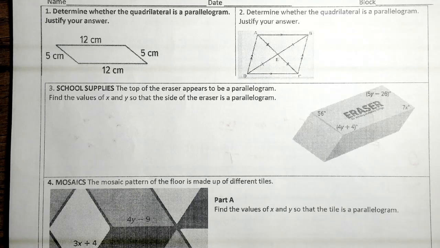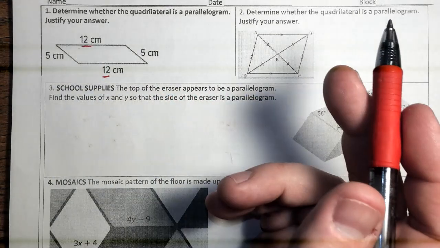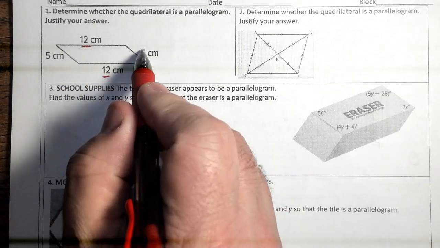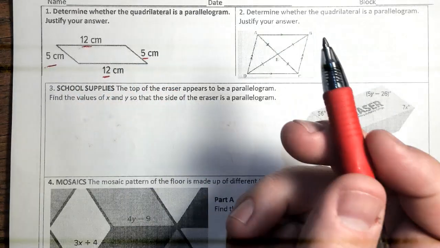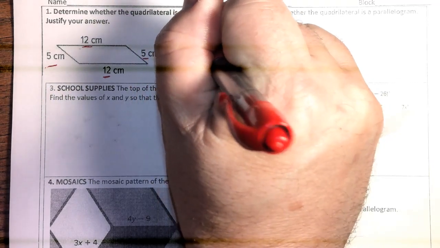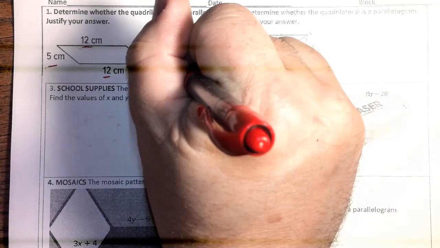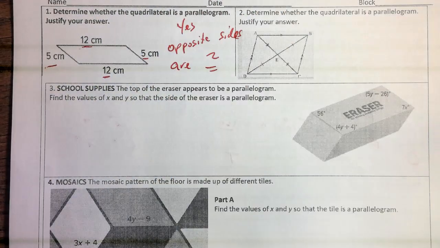Number 1, determine whether the quadrilateral is a parallelogram. Justify your answer. Right here, 12 and 12 are equal or congruent, so we have opposite sides congruent. 5 and 5, same thing. So yes, and it's because opposite sides are congruent.